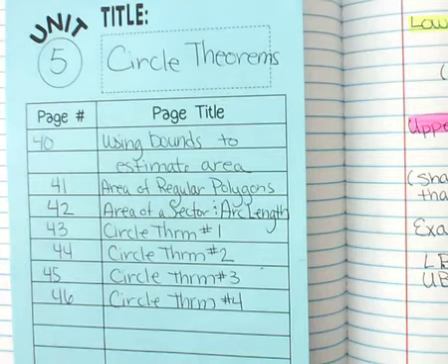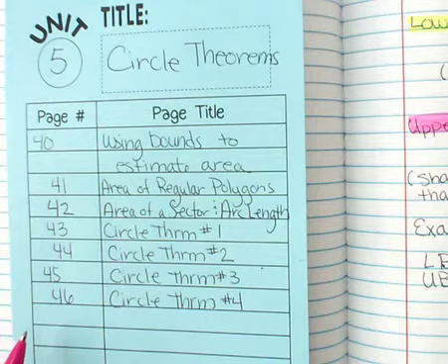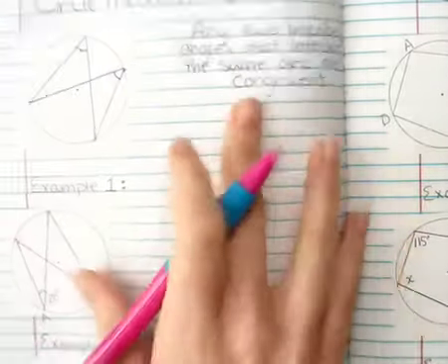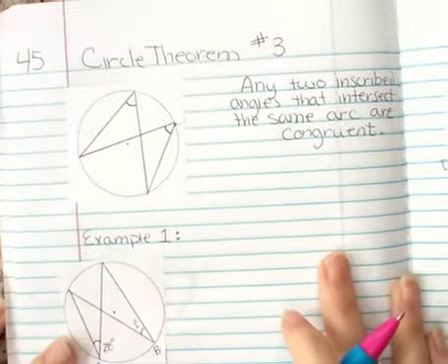This set of notes is going to cover Circle Theorem 3 and Circle Theorem 4 on pages 45 and 46 of your notes. So fill out your table of contents and then turn to page 45. We'll start with Circle Theorem number 3.